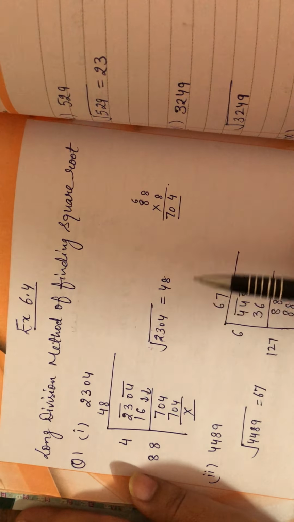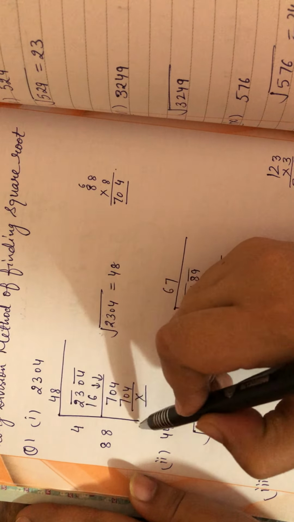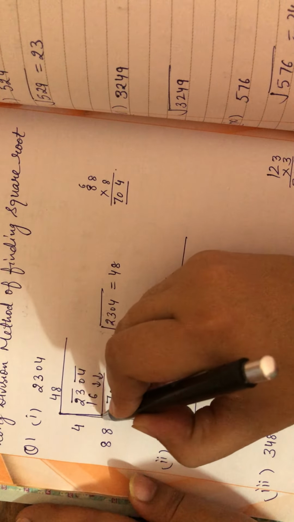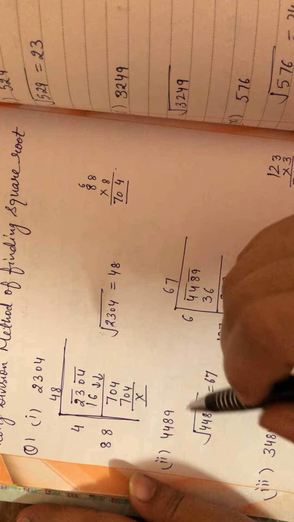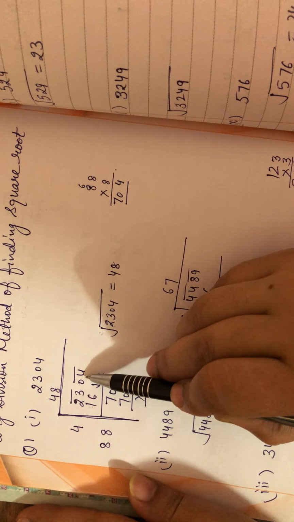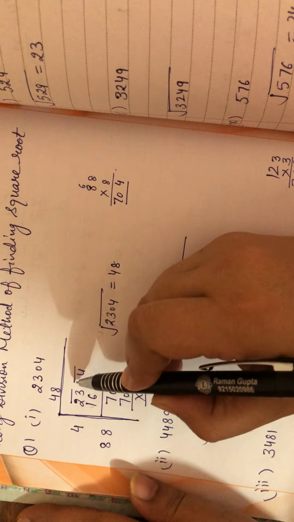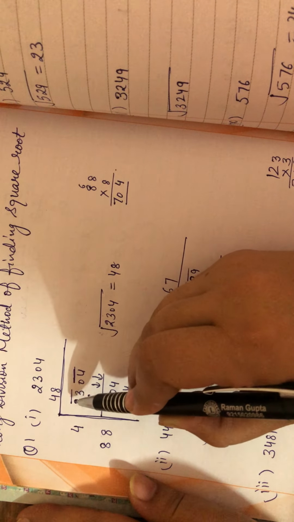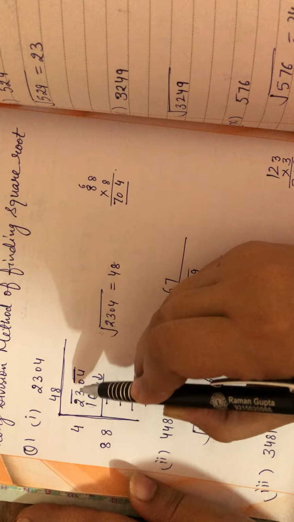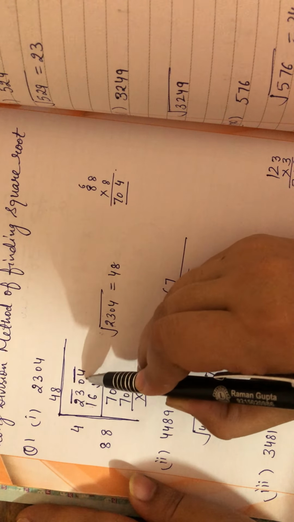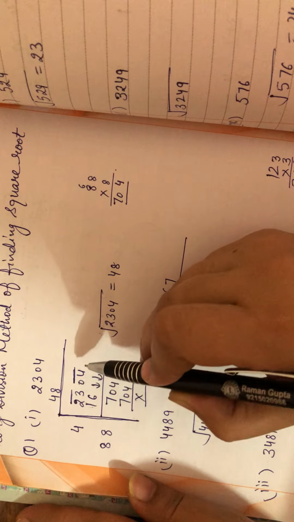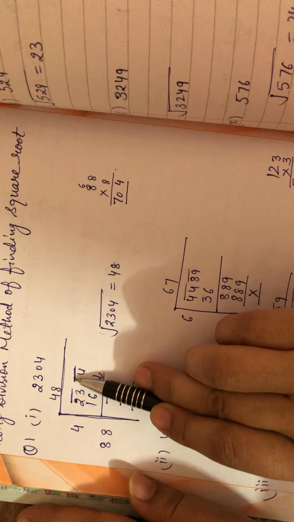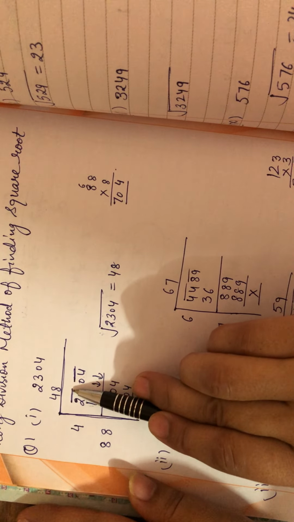So first of all, write down 2304 in division form, right? Write down like this, make a division column. So write down 2304. Now make pairs from the back. We have to take numbers in pairs. 04 is one pair, 23 is another pair. So you can see we have two pairs. We have to make pairs from the back.